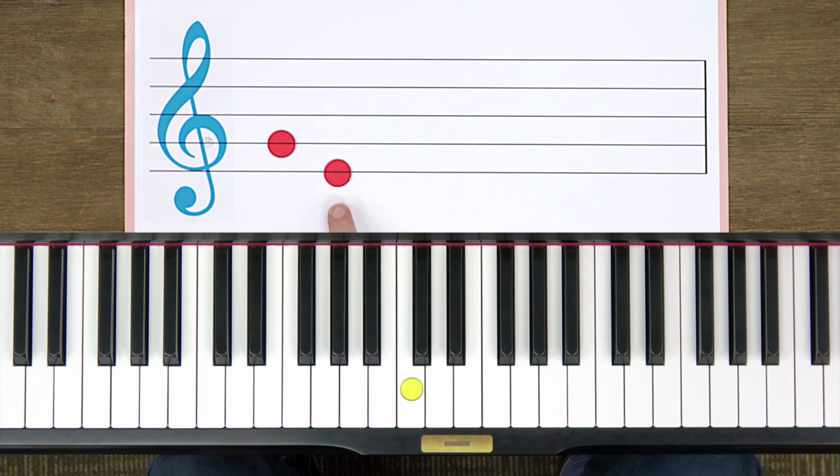Can you tell me what interval you see here? If you said a third, you're correct. You just start by counting this one as 1, 2 for the space, and then 3 for this note on the line. That's a third. Now, let's try to find it on the piano. On the piano, this yellow circle shows you where middle C is as a reference. Can you find and play on your piano those two notes that you see on the screen?